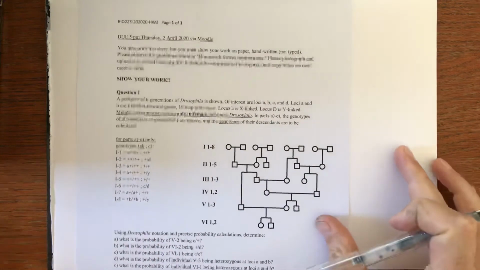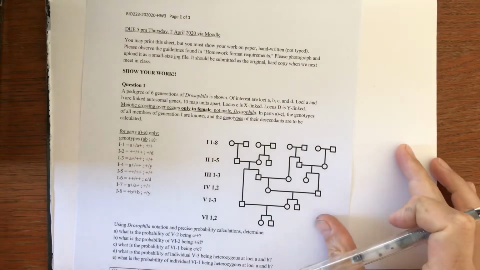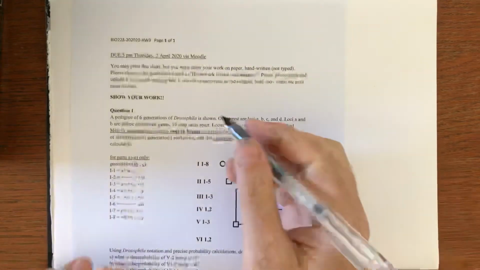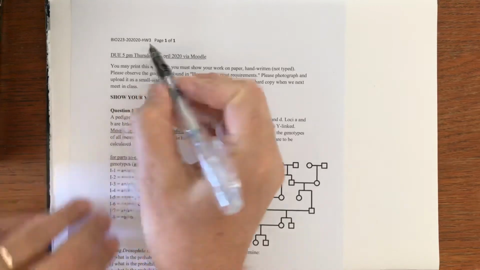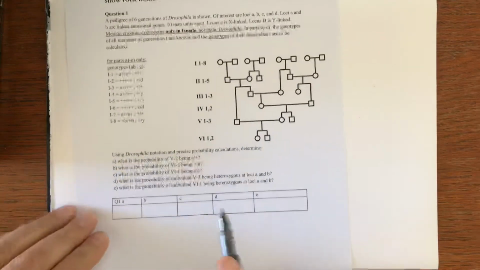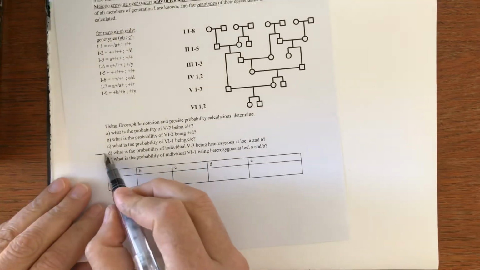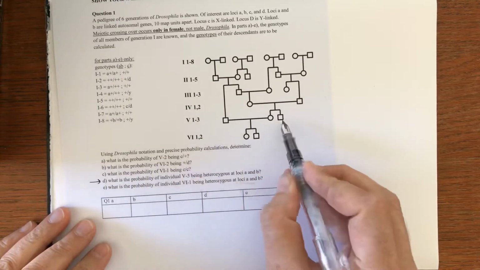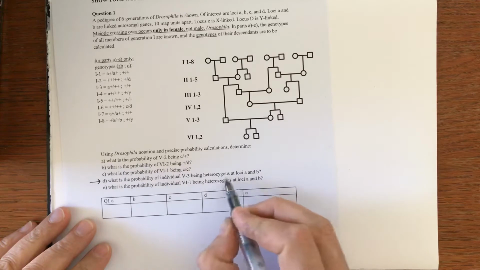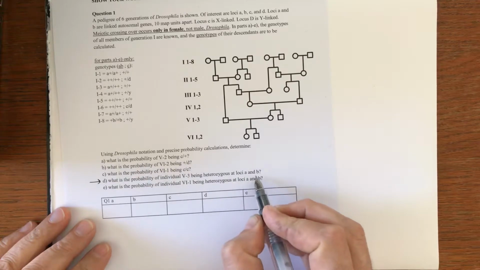This is Biology 223, Genetics. This is doing the homework of semester 2020. It's homework 3, and this is going to be part D. What is the probability of individual 5-3 being heterozygous at loci A and B?